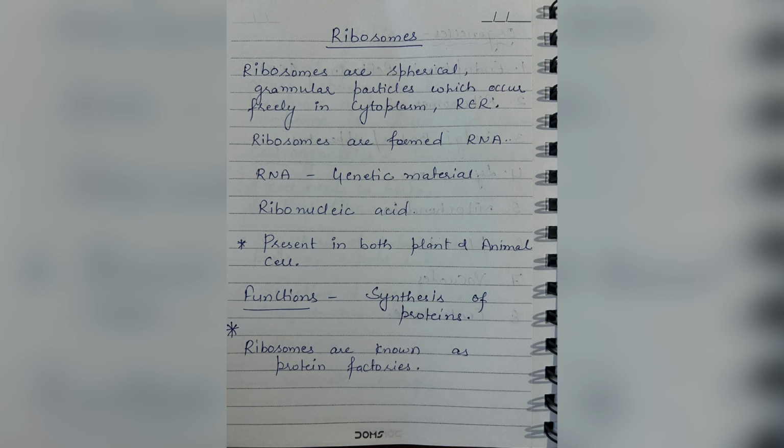So these are the spherical granular particles which occur freely in the cytoplasm, or may occur on some organelles like the rough endoplasmic reticulum, and the ribosomes are formed from the RNA. Fine. What is the RNA now? RNA is the genetic material which is present in the nucleolus.